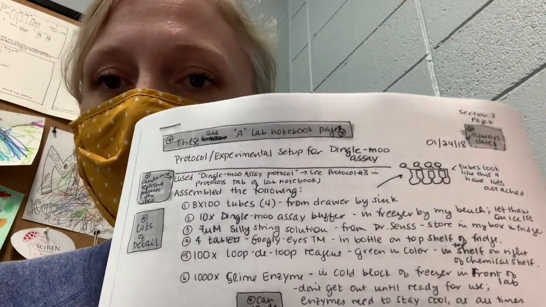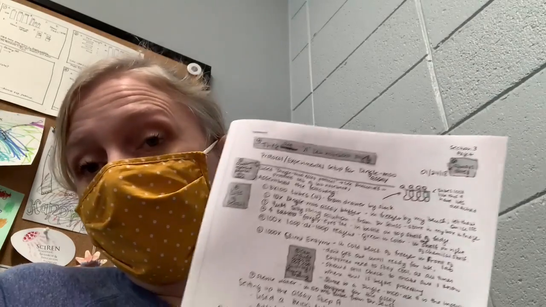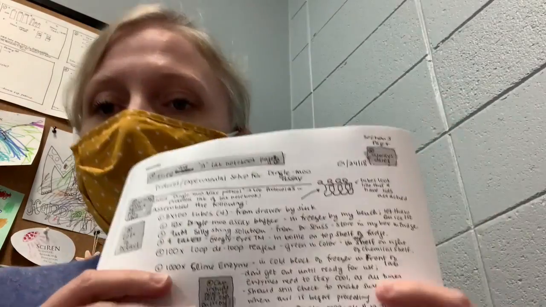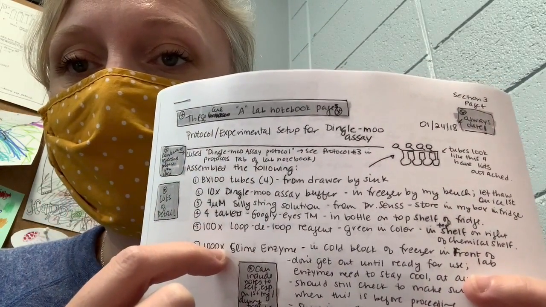So the first thing we're going to cover is lab notebooks. I've made a little tutorial where I totally made stuff up, this dingle moo assay. It's not real. But I can give you one of these copies if you'd like to see what I think are good examples of lab notebooks. So I can show you this, but there's lots of detail.